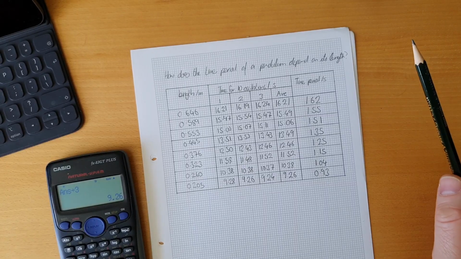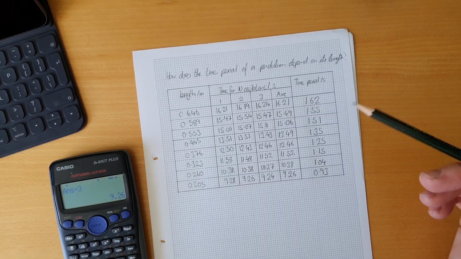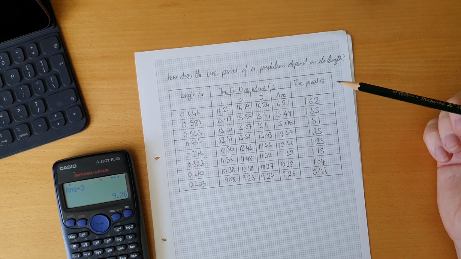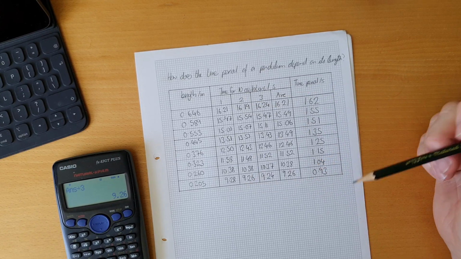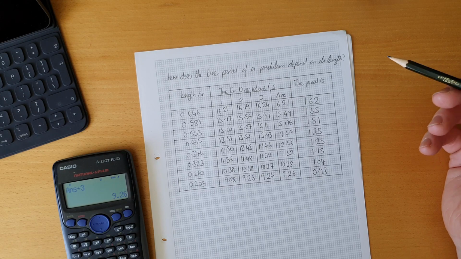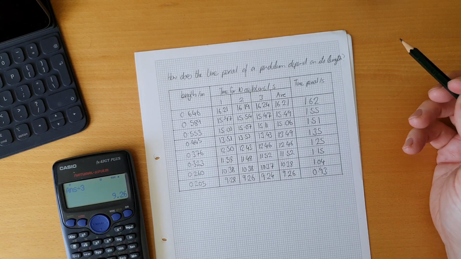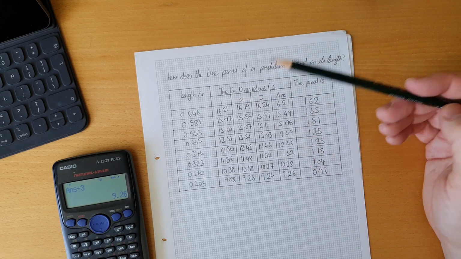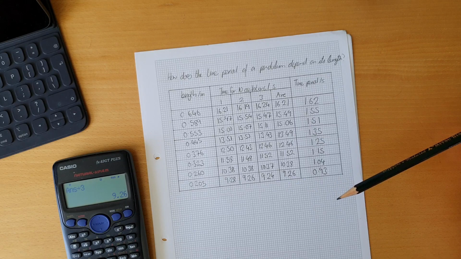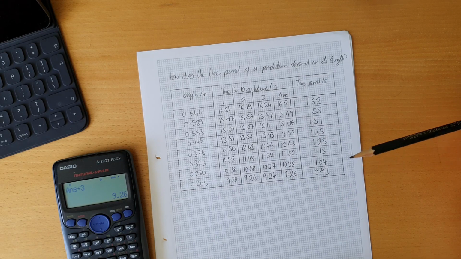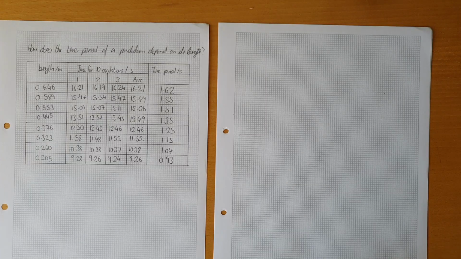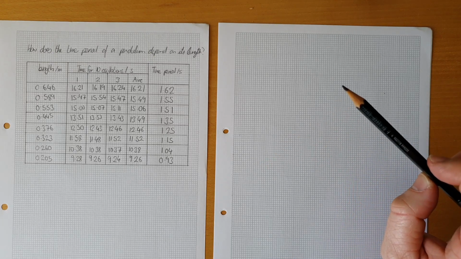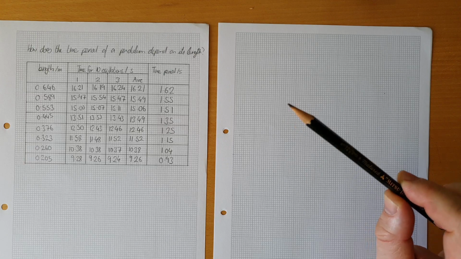Now we need to draw a graph. I had asked you to draw a graph with your dependent variable on the y-axis and your independent variable on the x-axis. Well, in this case, our dependent variable is our time period, and our independent variable that we changed is our length. So we need time period against length, and I'll draw that now. The rules for drawing graphs are very similar to what were expected of you at GCSE.